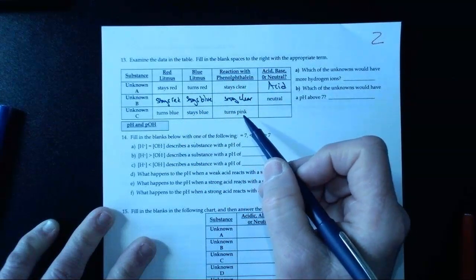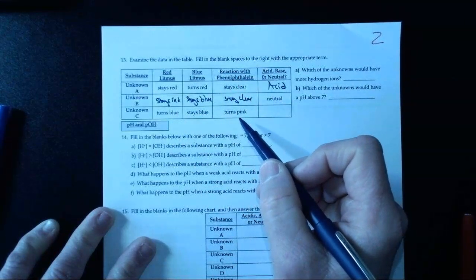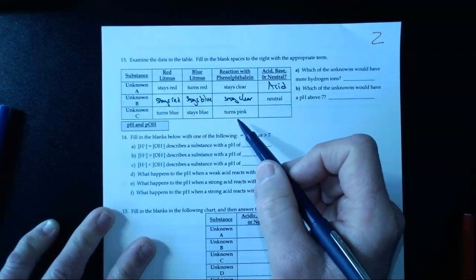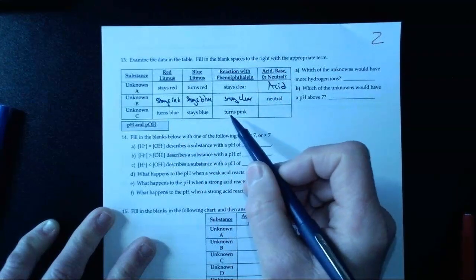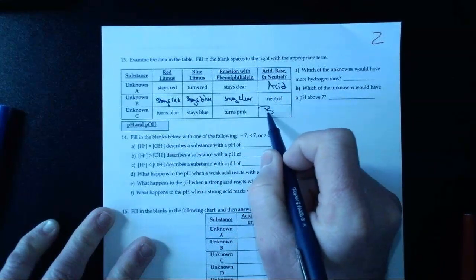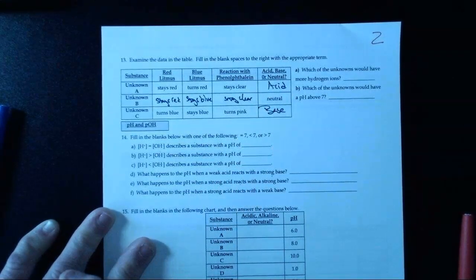Phenolphthalein turns pink, and it only turns pink when you have a base. So we have three pieces of evidence all pointing to the fact that this is a base.